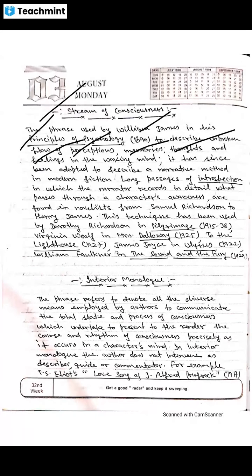When these things have been depicted, that technique is known as the stream of consciousness technique. It has since been adopted to describe a narrative method in modern fiction.